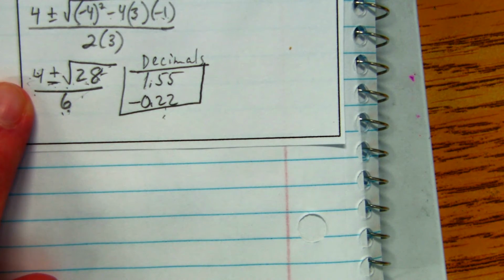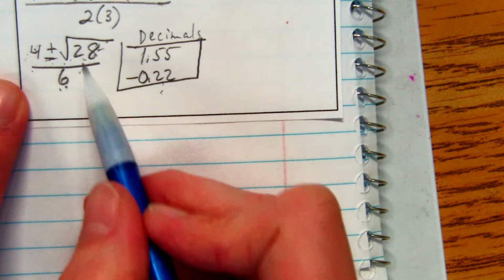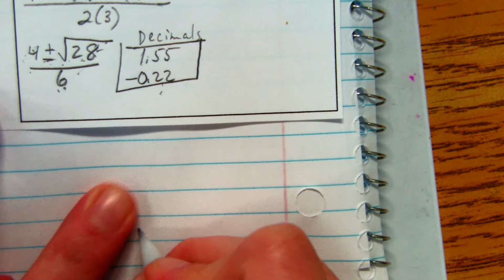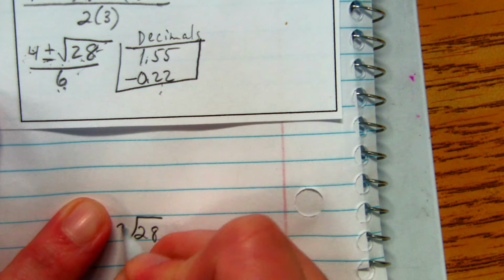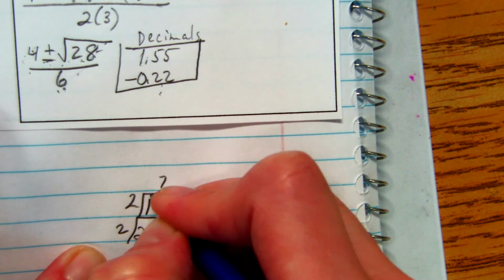All right. But if they don't want decimals, then I have to simplify the square root of 28. So we're going to birthday cake it. So you take 28, divide by 2, you get 14. Divide by 2, you get 7.